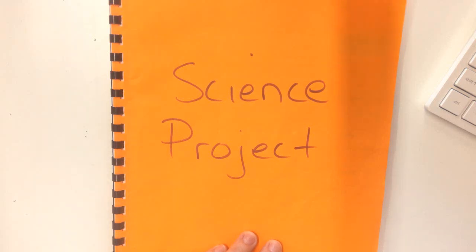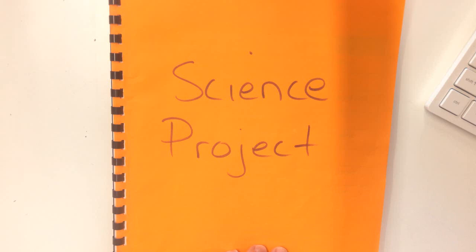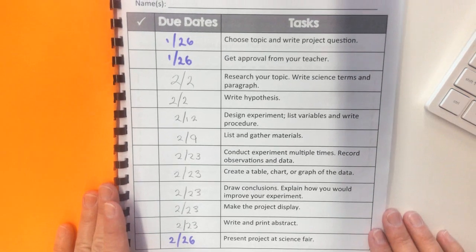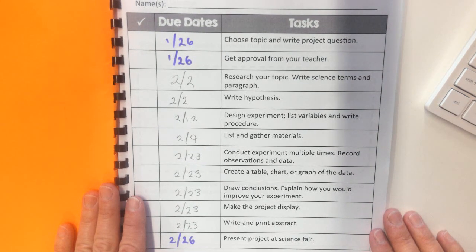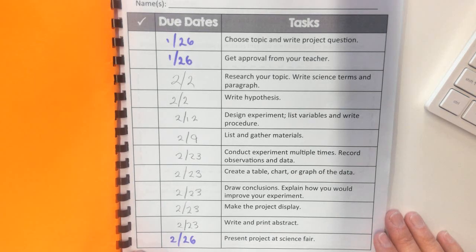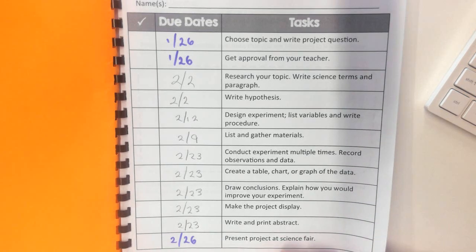All right, so today in science, we're doing a quick update of where we are on our science project, what should have already been completed, and what the future holds in store for you. So, starting on your science project notebook, you should have all of the due dates written on the first page of the table of contents. If you do not, you need to pause and go back and write all those due dates.